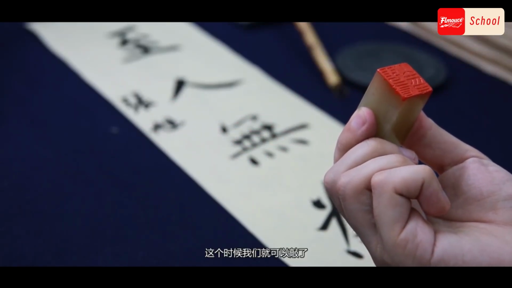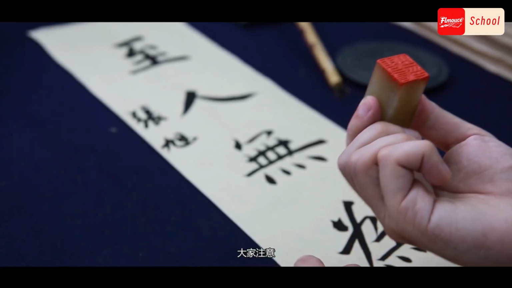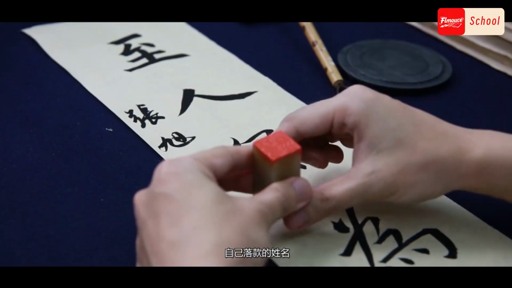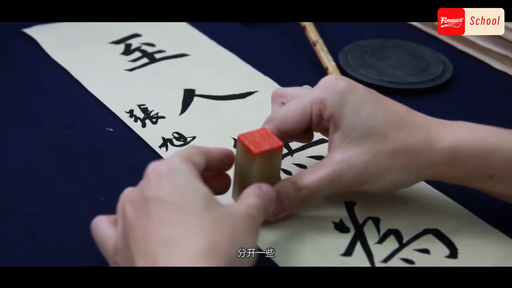Then stamp a seal, when the seal paste is on the seal, after the ink is fully applied. At this time, we can stamp it. Now, let me demonstrate it. Everyone pay attention. The position of the seal should be directly facing your name. Don't get too close. A little apart.